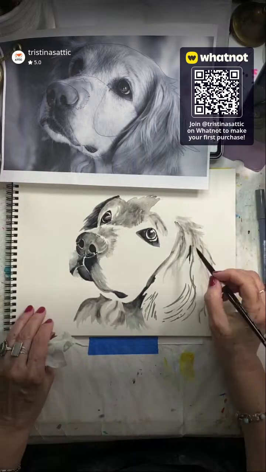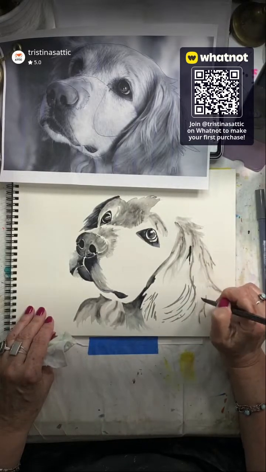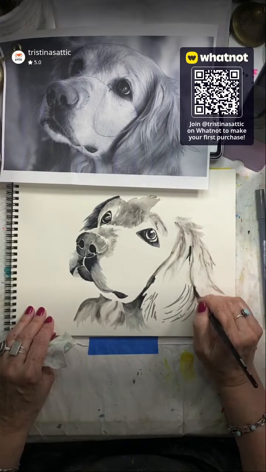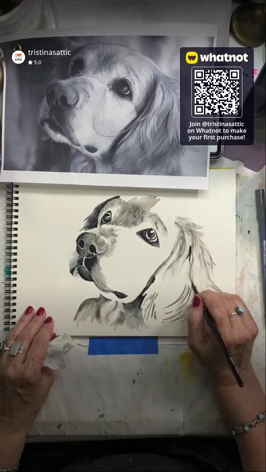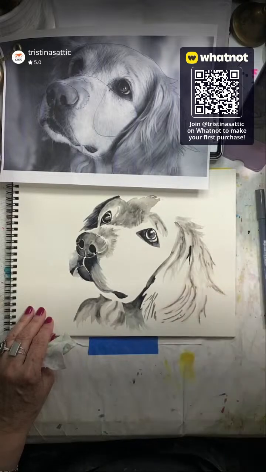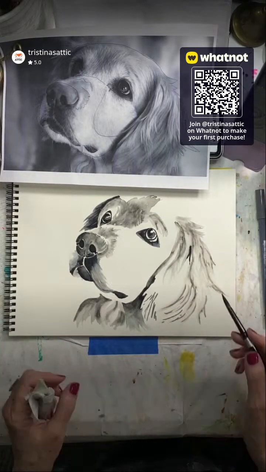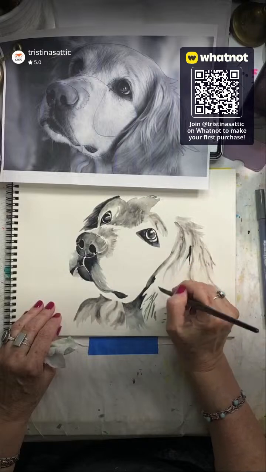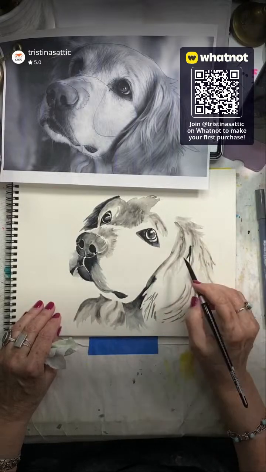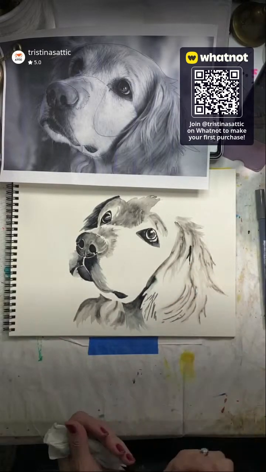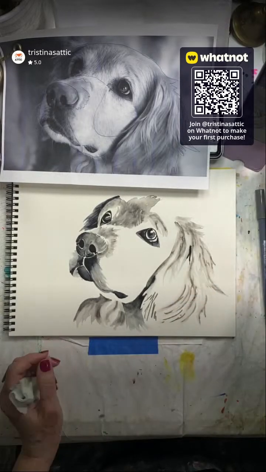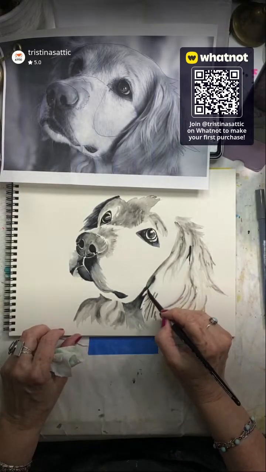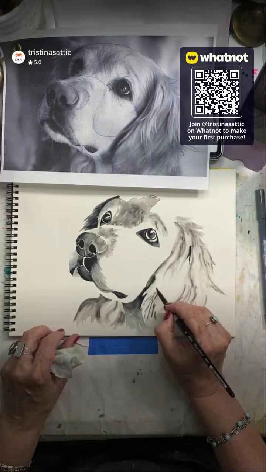Nice. Just moving it in the direction that the hair would be growing. I love the way it softens the edges there. Hello, black. It's okay. And then let's get some more of the gray going here.